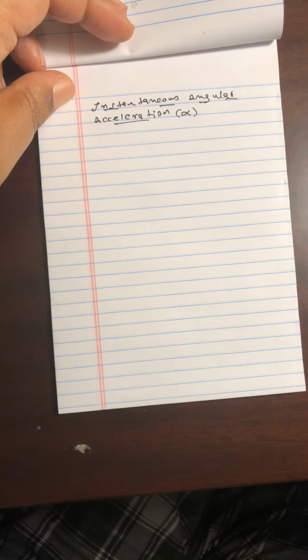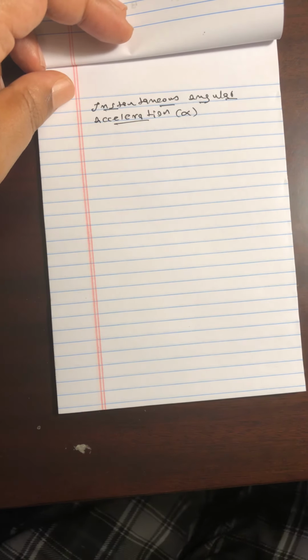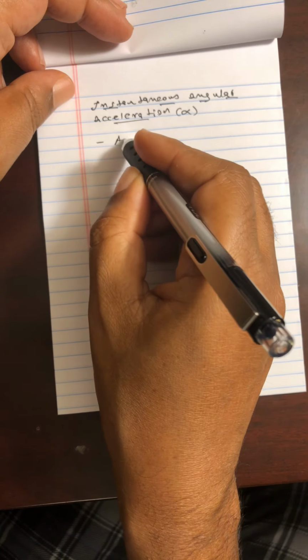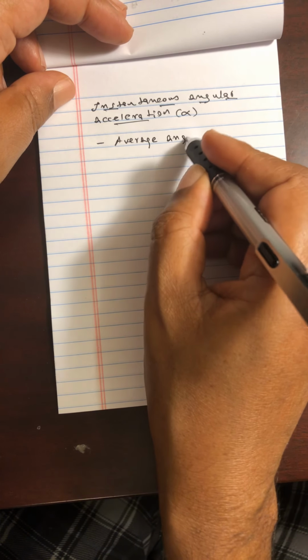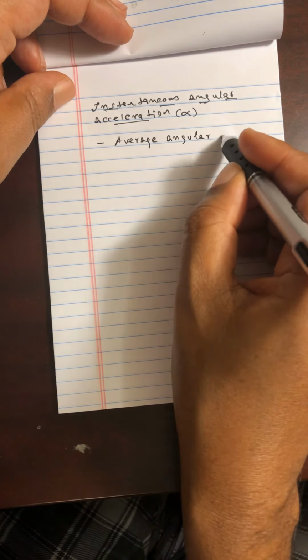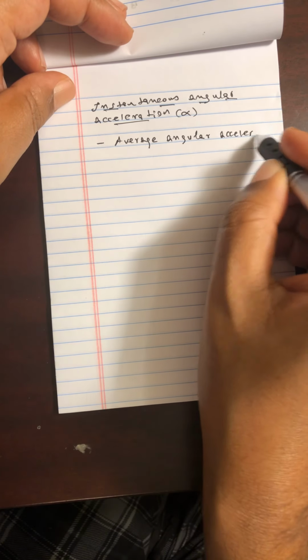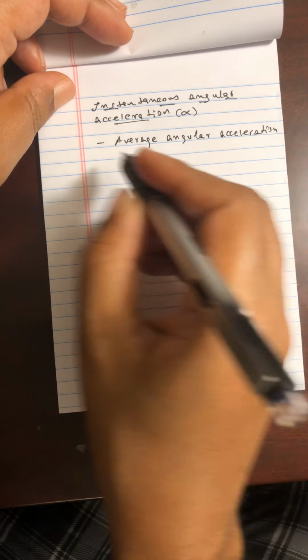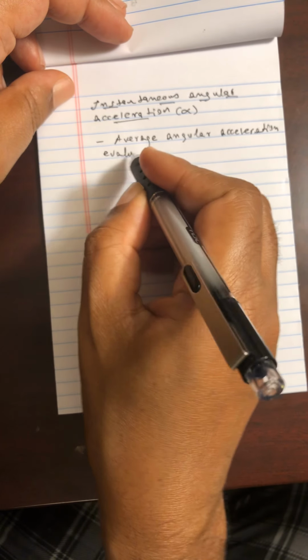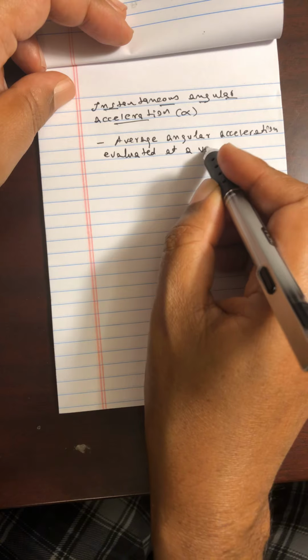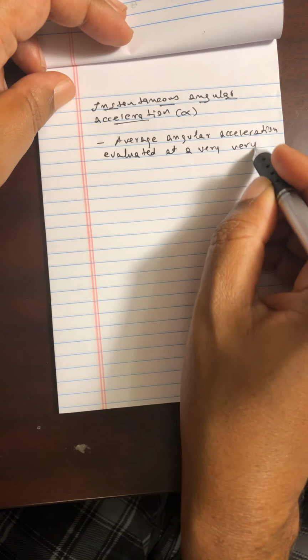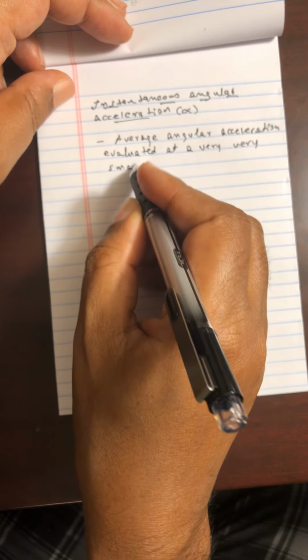But we can also say this is average angular acceleration evaluated at a very, very small interval of time.